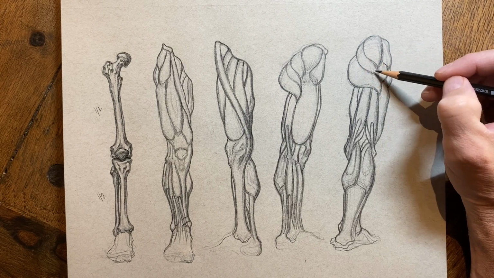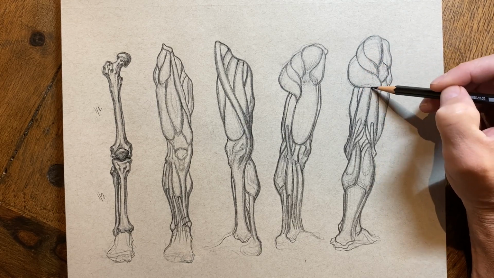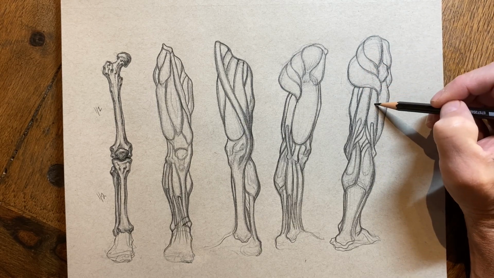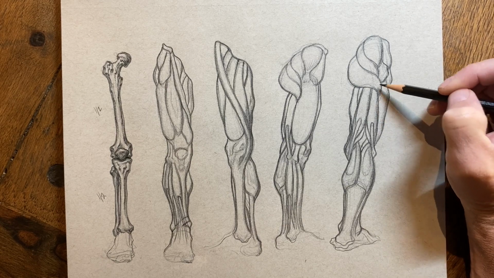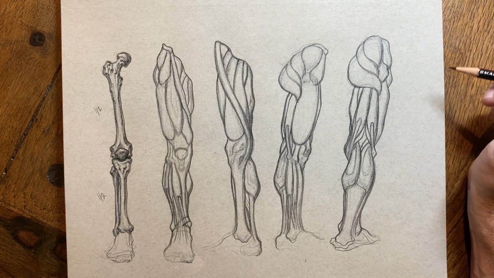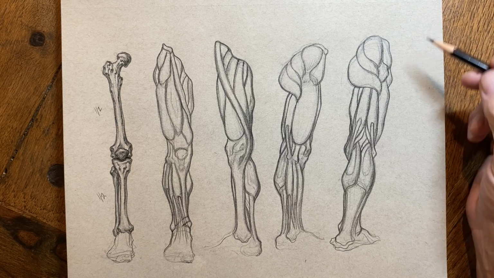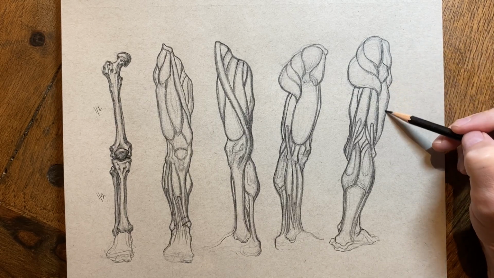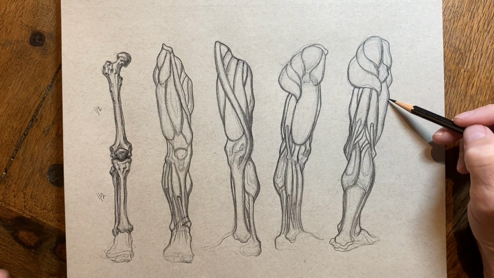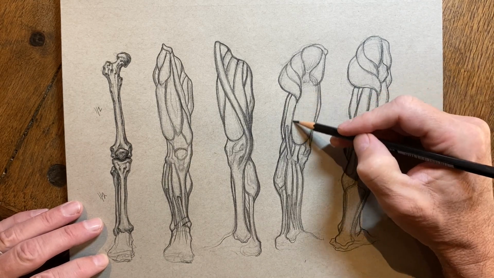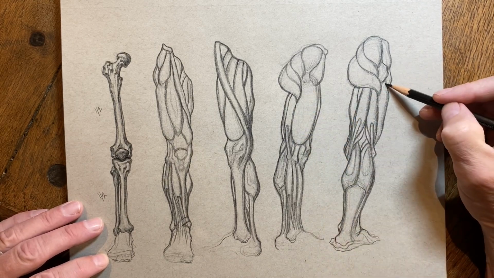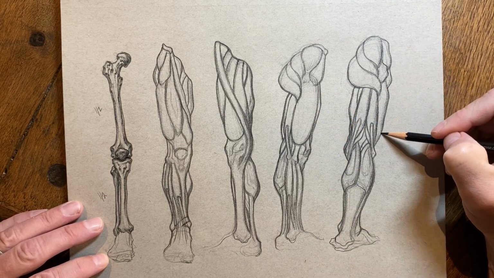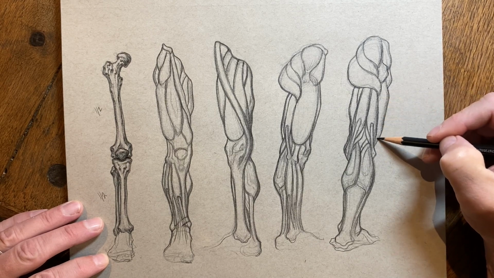Then we have the gluteus maximus that wraps around here, and it would go between the biceps femoris and the vastus lateralis, and it would insert and connect to our femur. This is the vastus lateralis muscle. So as you can see here, it's like this, but from the back view, it goes out higher, and then it comes back in. That's the vastus lateralis.